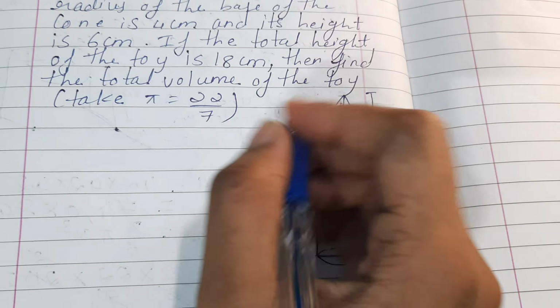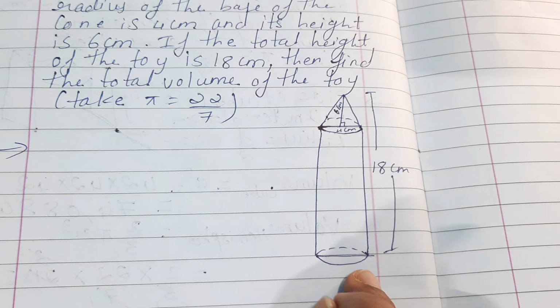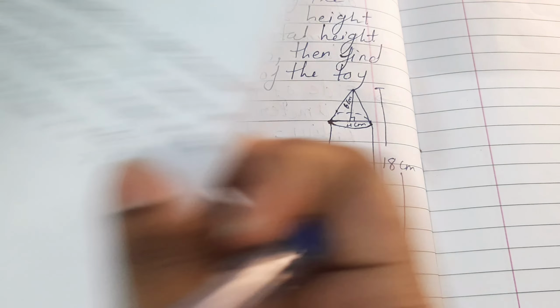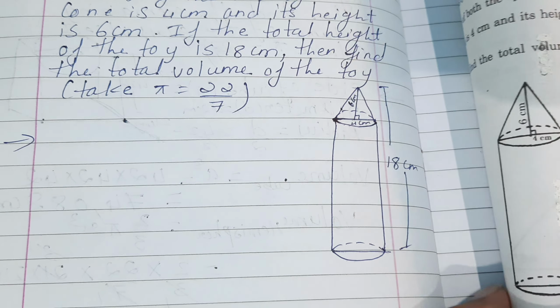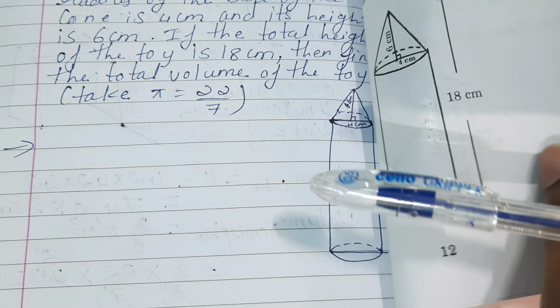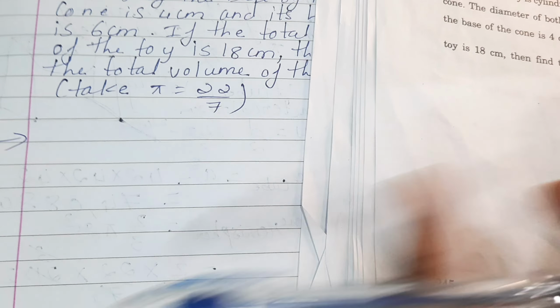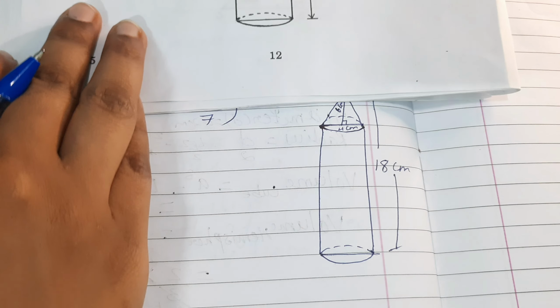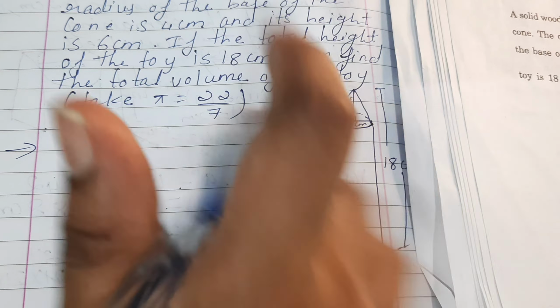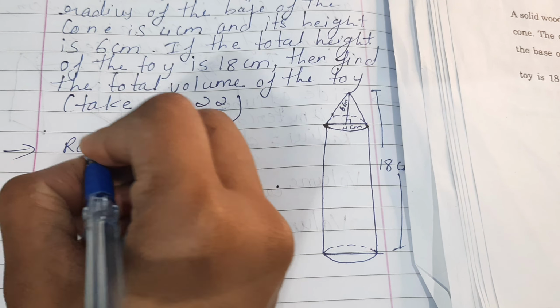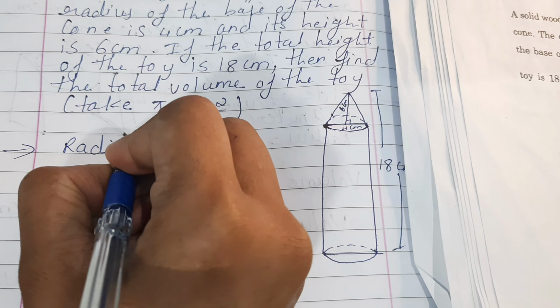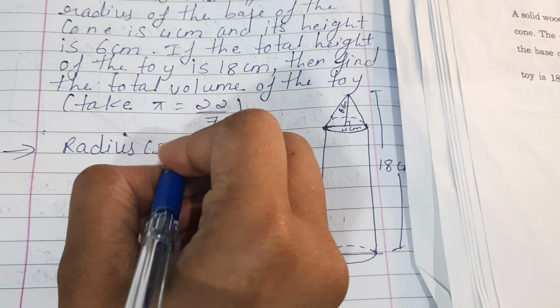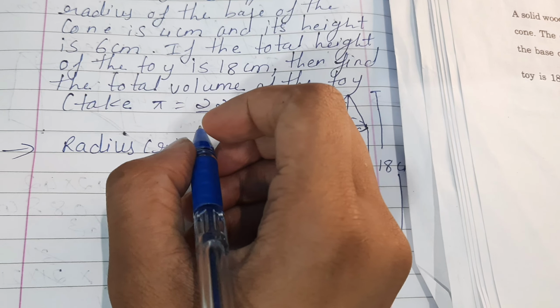So yeah, what is given first? Radius is given, right? So write down the radius first.